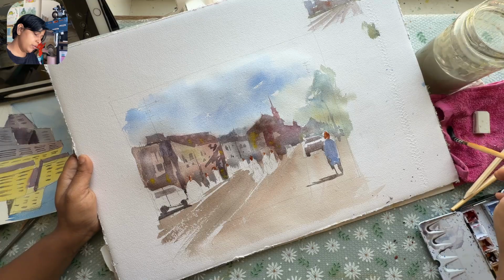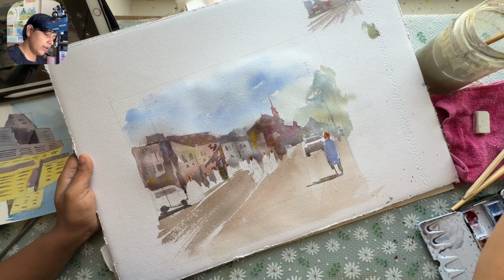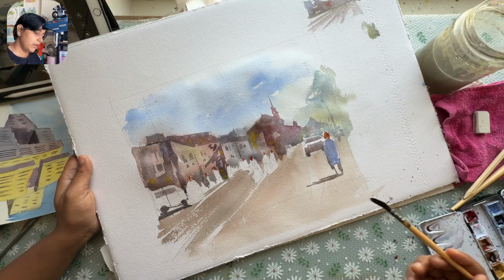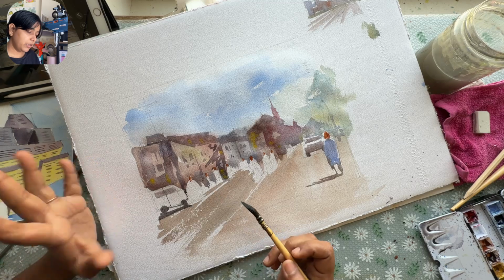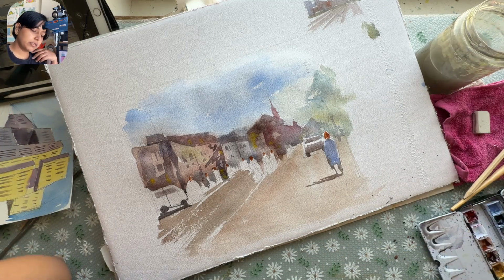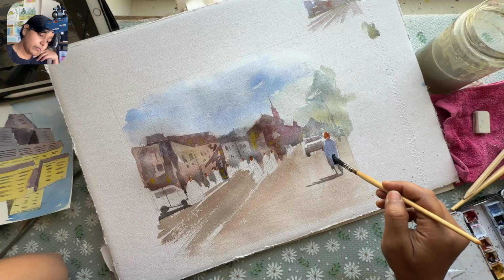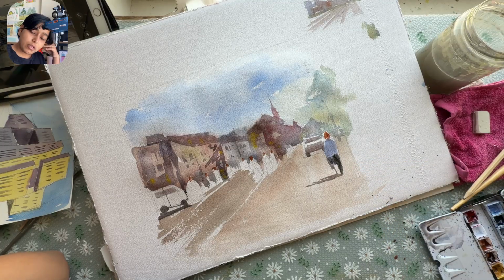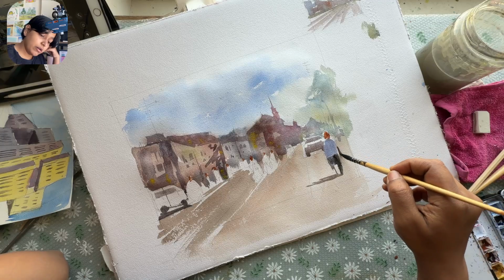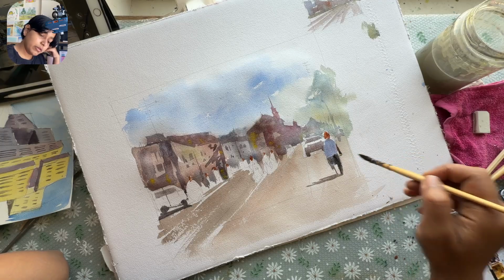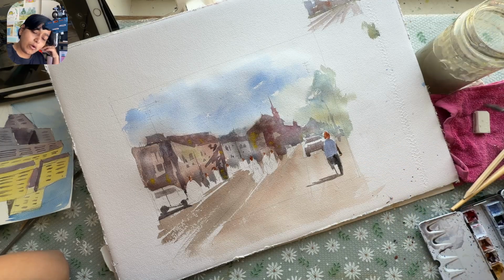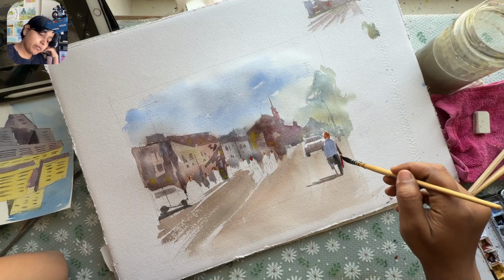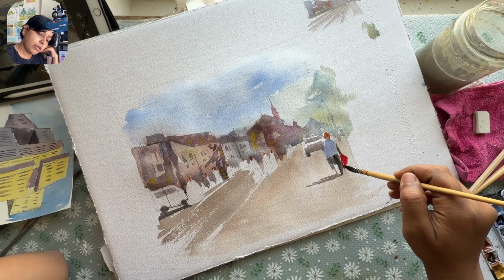Something like this. I assume the light is falling like this, so we have some shadows, some darks. Then let's add some darks here and there. Maybe this guy is holding something, maybe a red bag.